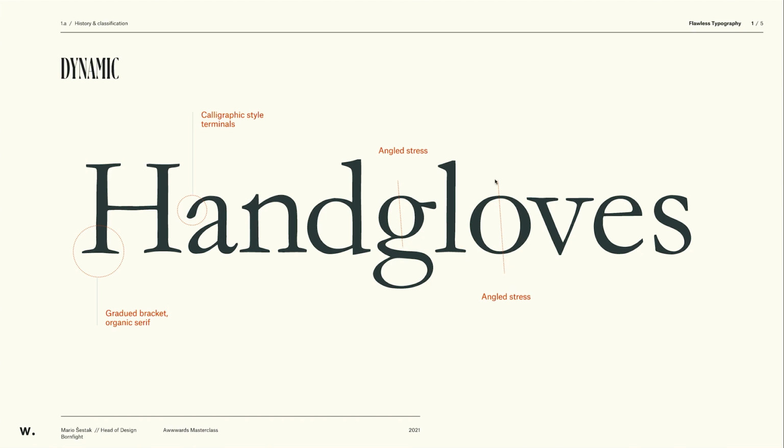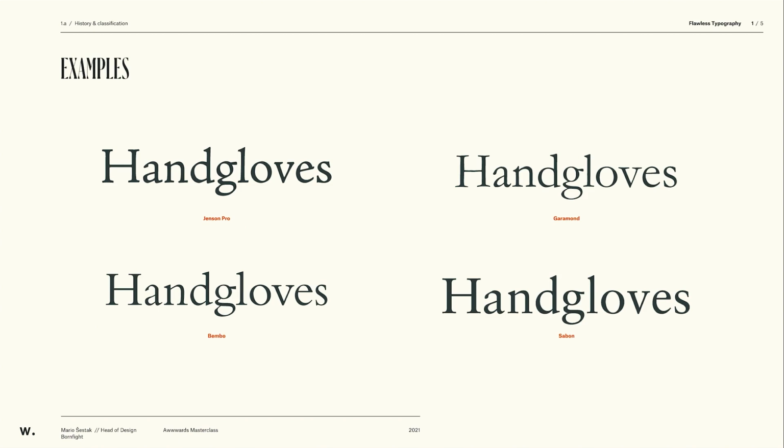Here you can see the stress or the contrast. It's angled slightly to the left. Here are other examples of typefaces that belong to this group. Another identifier can be a lower X height compared to the other following subcategories.